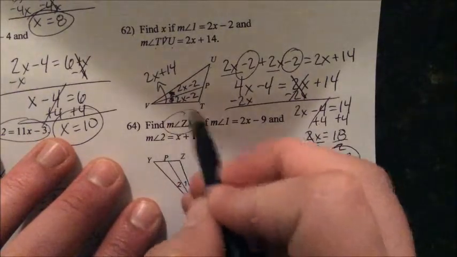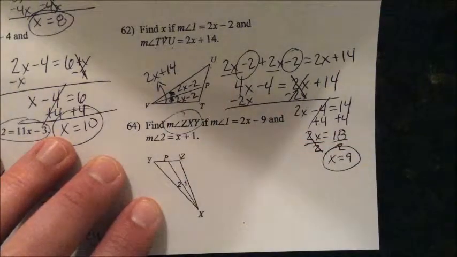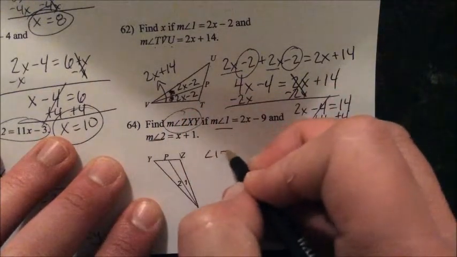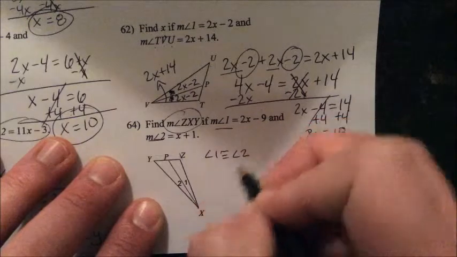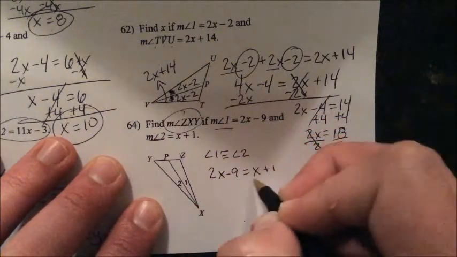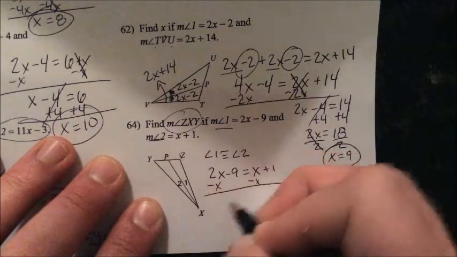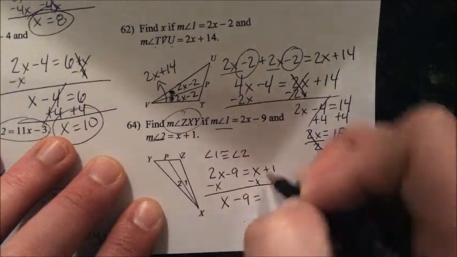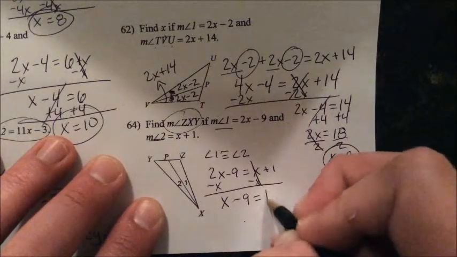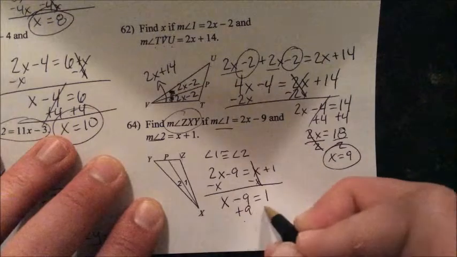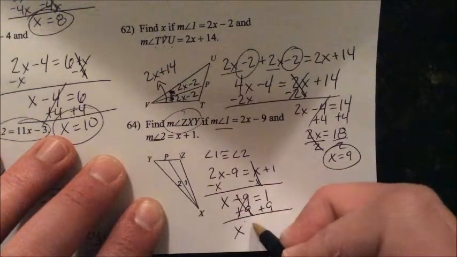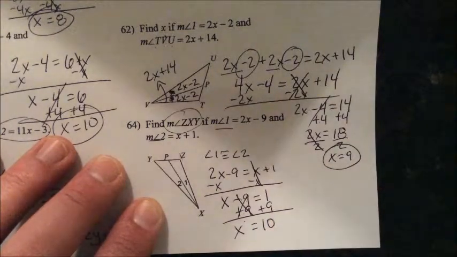Again, here I want to find ZXY. ZXY is the large angle. They're giving me angle 1 and angle 2. Angle 1 is congruent to angle 2. Therefore, I can say 2x minus 9 equals x plus 1. Take away x from both sides. I have x take away 9 equals, my x's cancel out to give me 1. I'm going to add 9 to both sides. I have x, negative 9 and 9 cancel out to give me x equals 10.